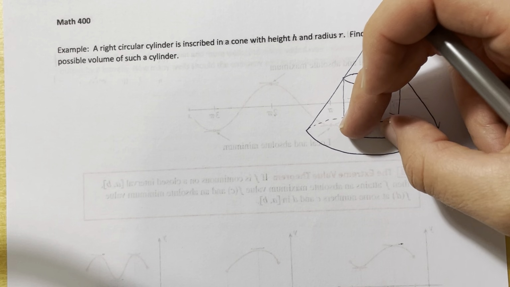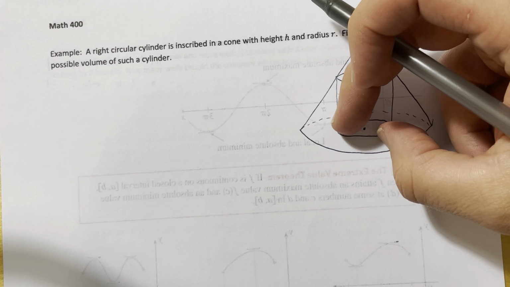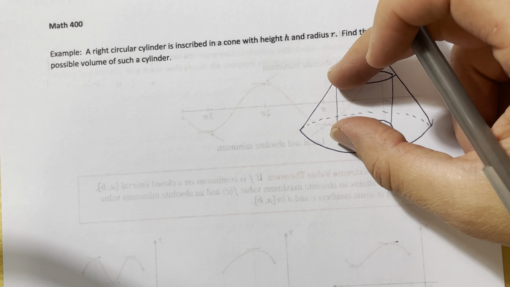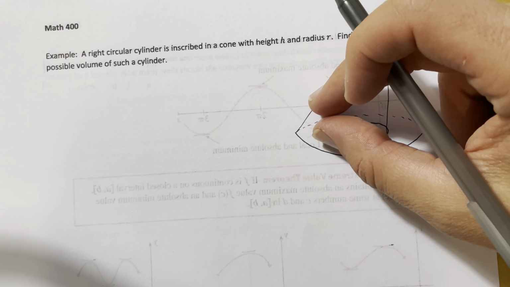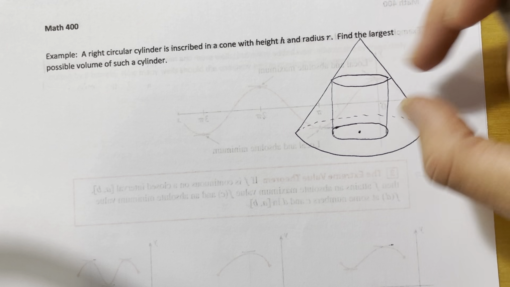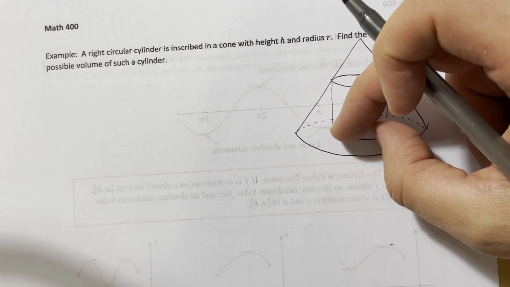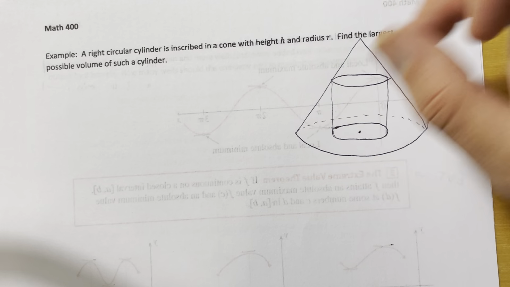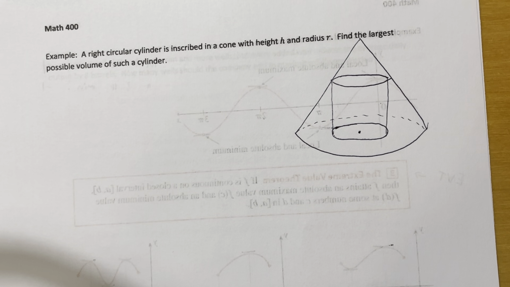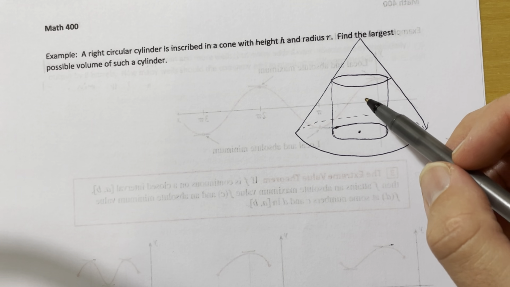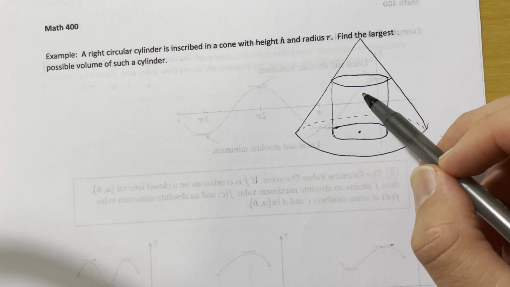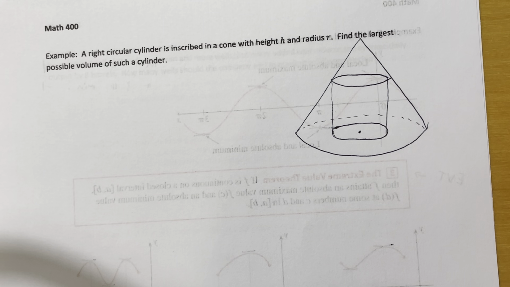By the same token, if I make the radius of this cylinder larger, then where this is going to hit the cone would have to be at a shorter height than it is now. So as the radius of the cylinder increases, the height would decrease. We want to find exactly what the largest possible cylinder under this constraint could be.